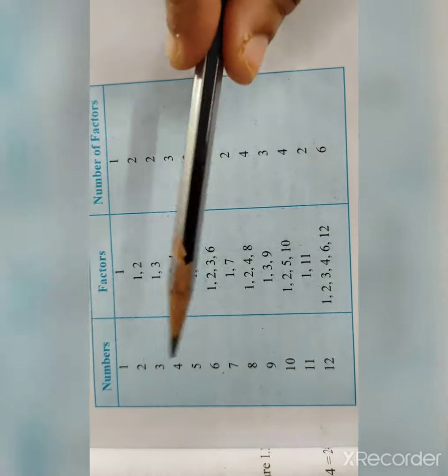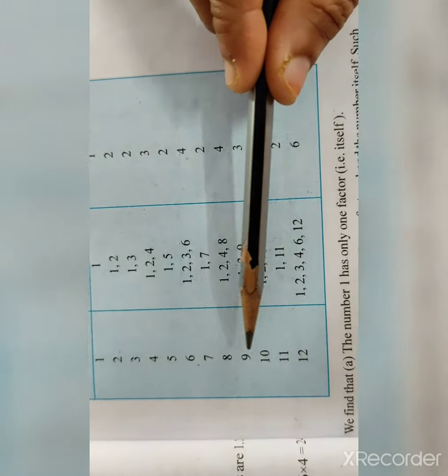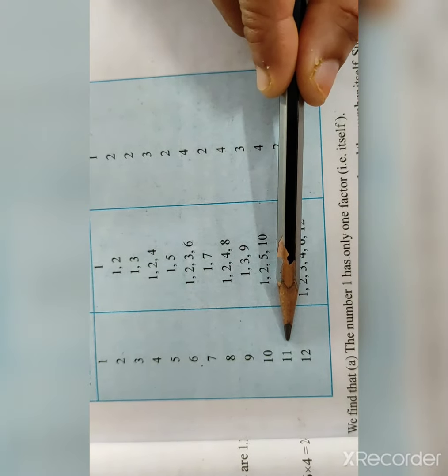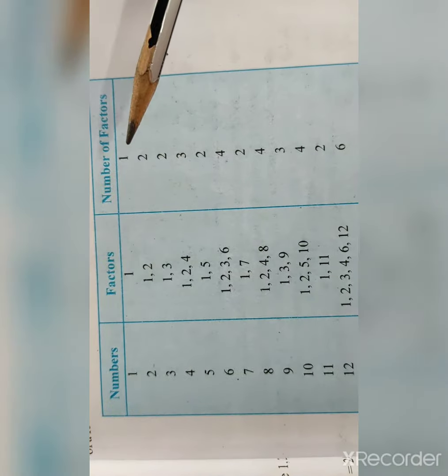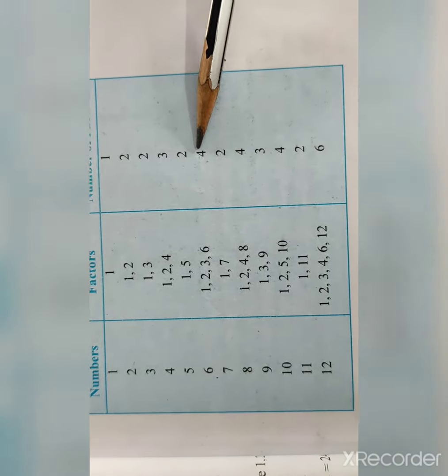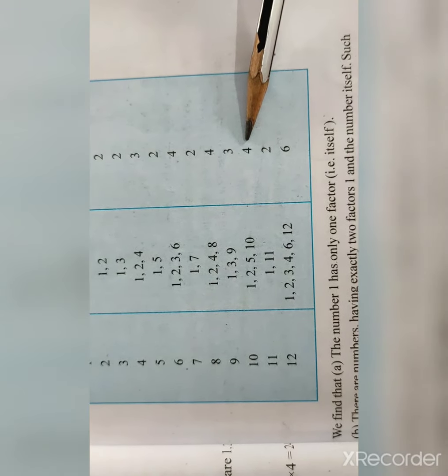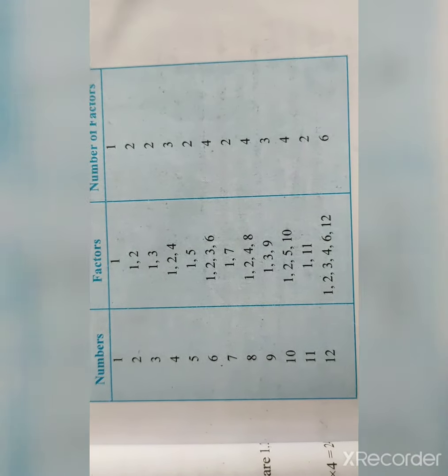So we can say that 2, 3, 5, 7 and 11 are prime numbers, and some numbers are having more than 2 factors. So 4, then 6, 8, 10, 12. These are composite numbers.